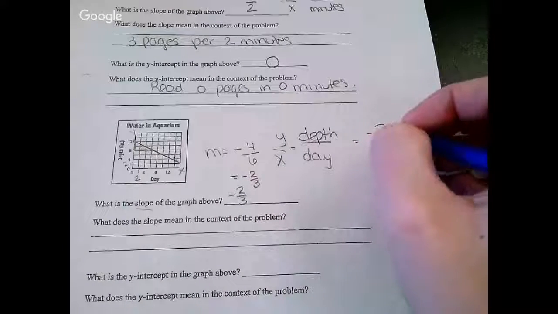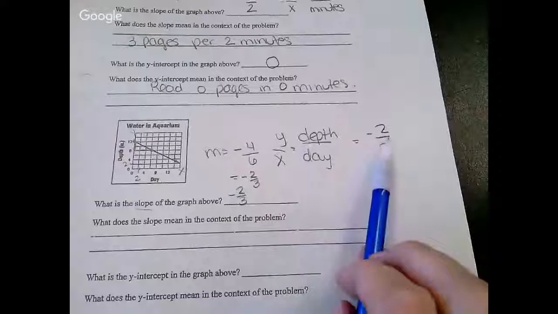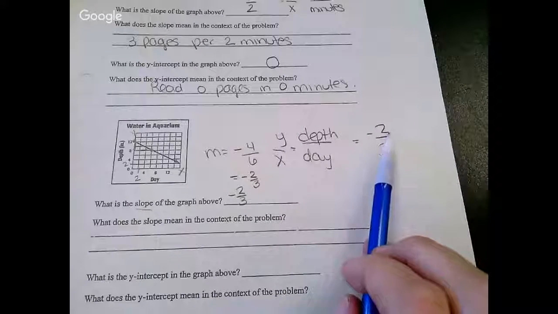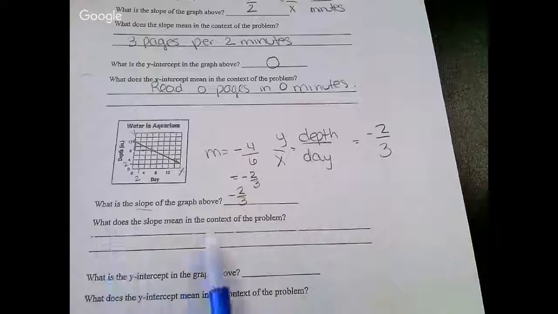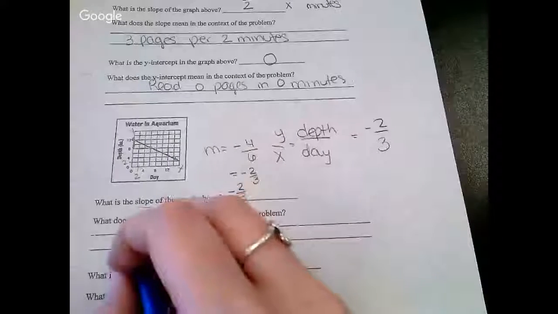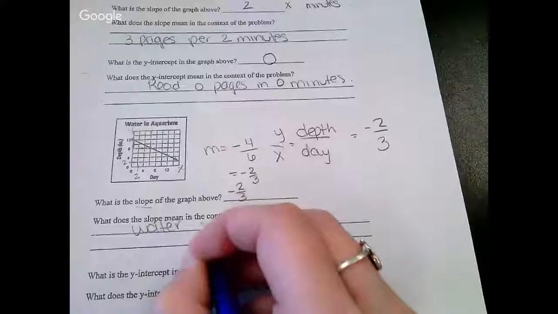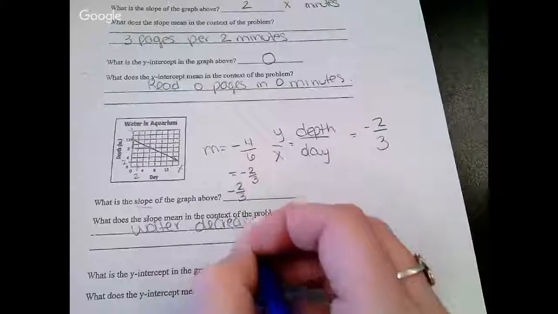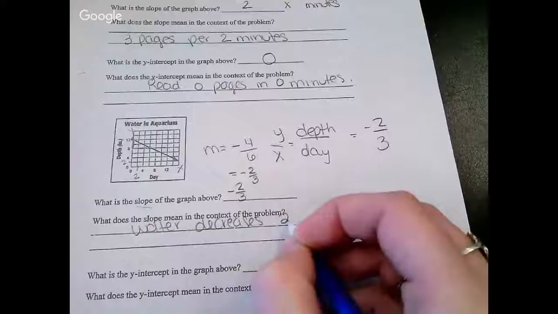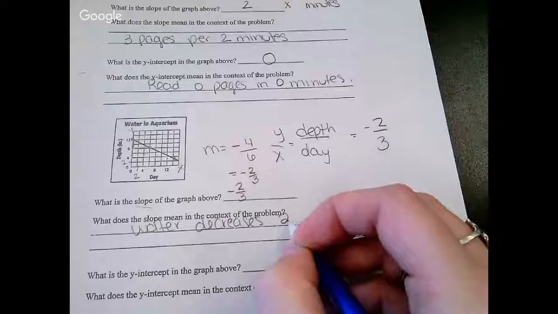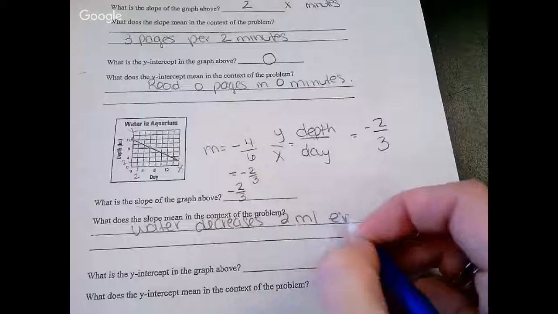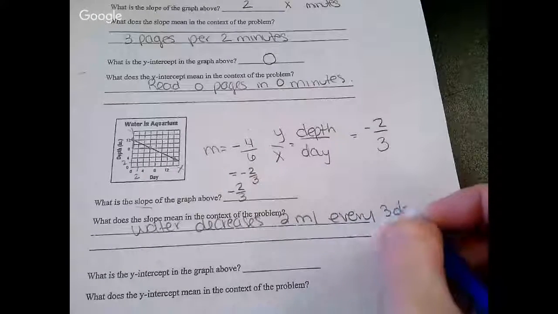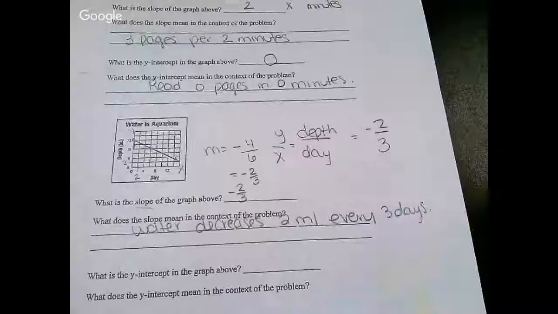So remember, this means that my depth is decreasing 2 inches every 3 days. So in the context of this problem, it means that the water decreases... oh my gosh, it's not inches, Miss Wall. You're crazy. It's milliliters. Why would you measure water in inches? Hello. Every 3 days. Okay.